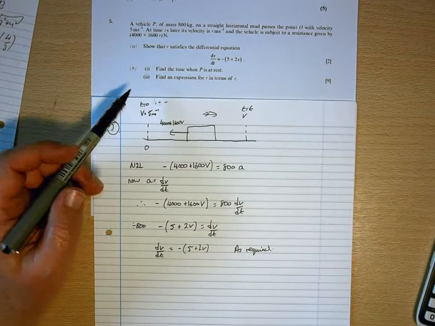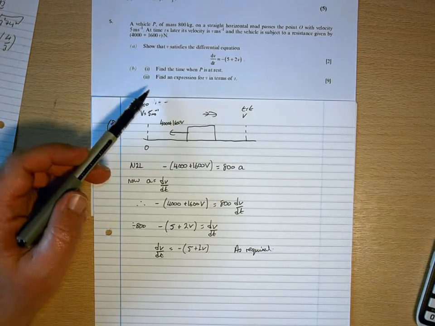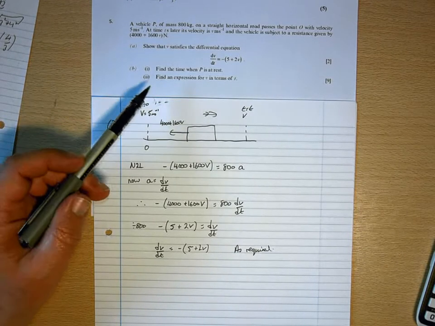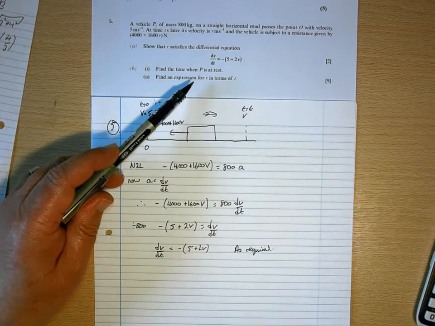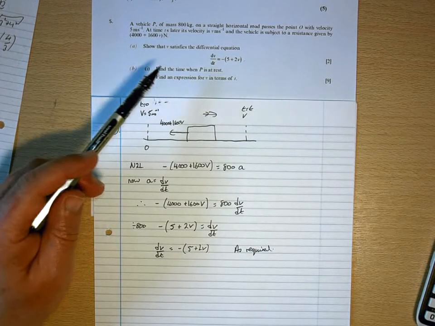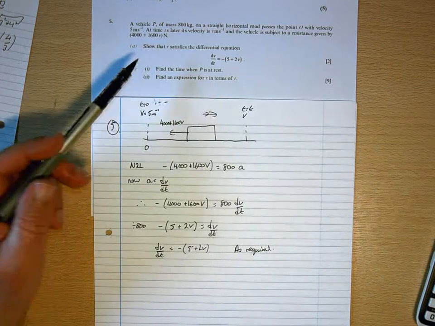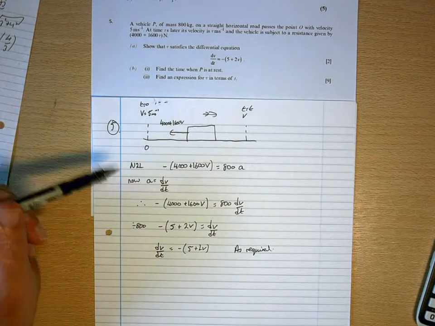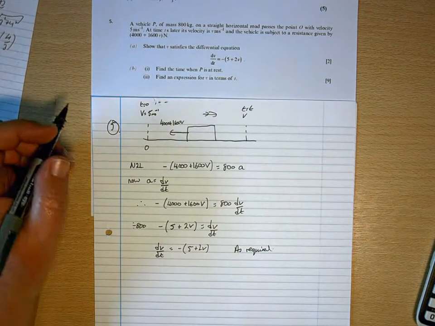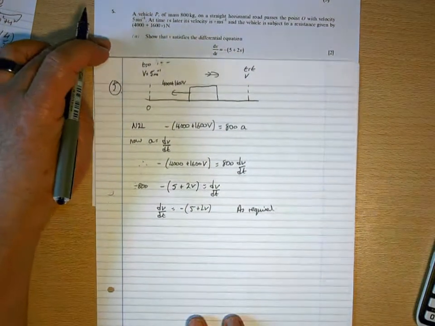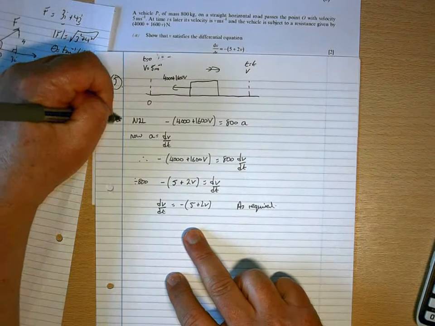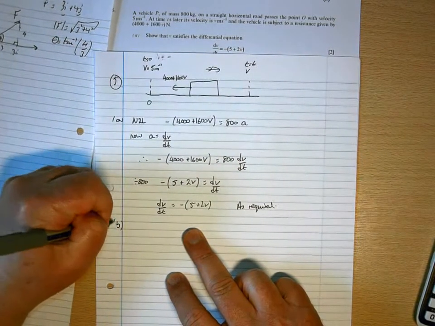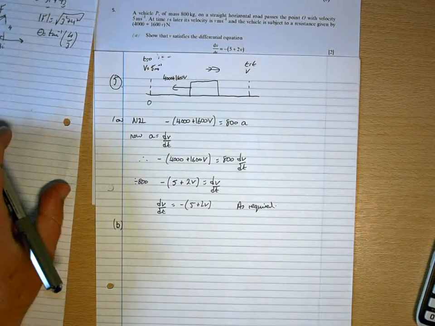Then for part B, find the time when P is at rest and find an expression for v in terms of t. Well, P is at rest when v equals 0. So the first thing I need to do is get an expression for v in terms of t. So I have to solve this differential equation, and the only way I know how is by separating the variables.